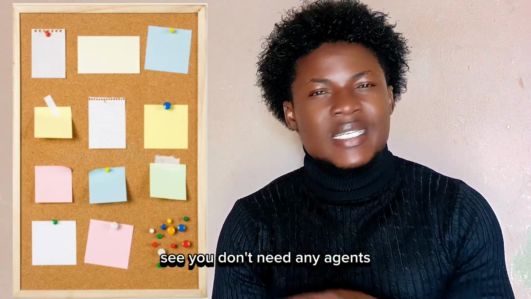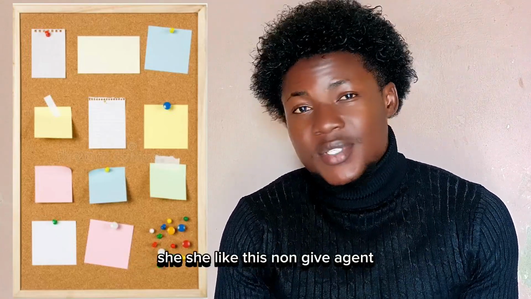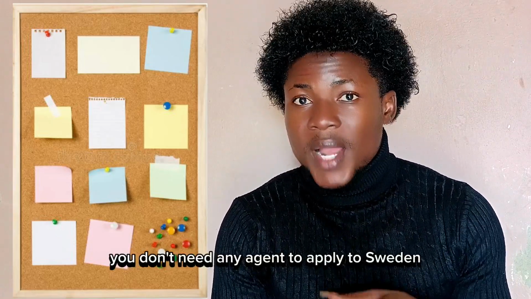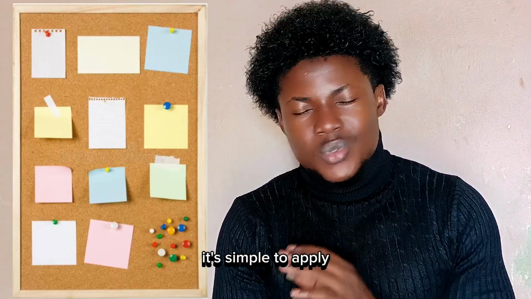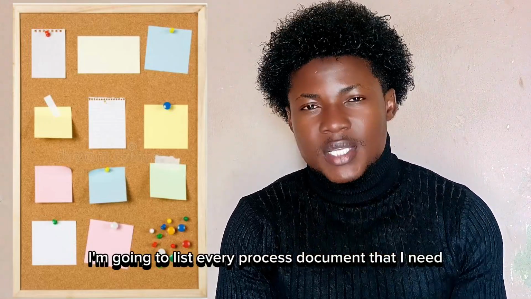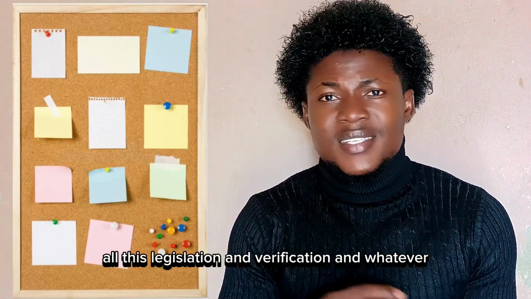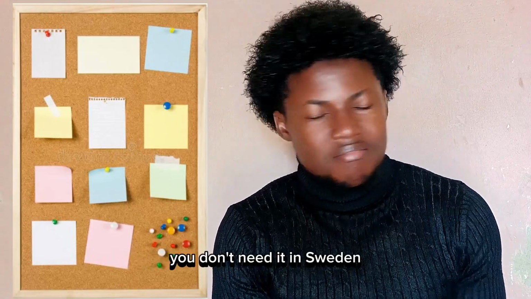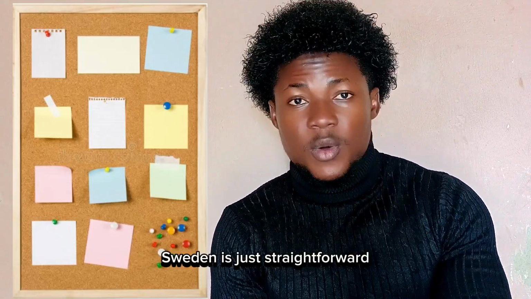You don't need any agent. I'm just telling you facts. You don't need any agent to apply to Sweden. It's simple to apply. I'm going to list every process and document that is needed. All this legalization and verification and whatever, you don't need it in Sweden. Sweden is just straightforward.